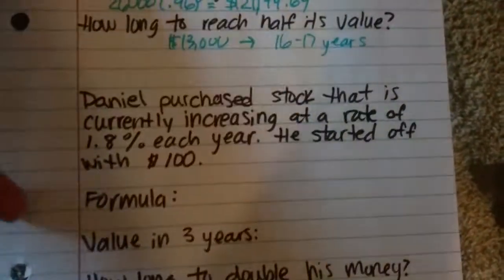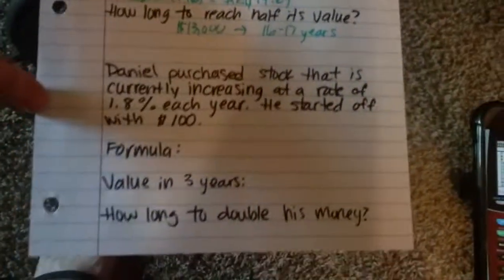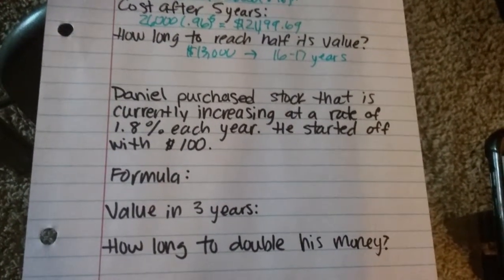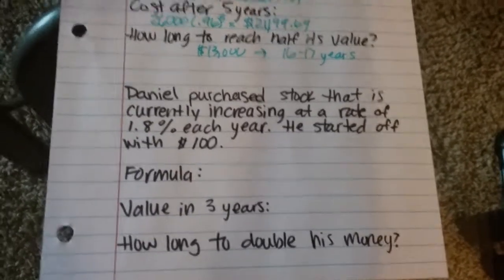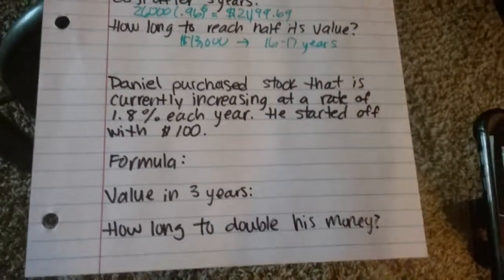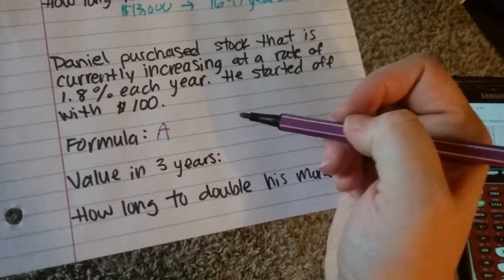All right, one more example with the decrease. That was a decrease, so now let's do an increase. It's going to involve Daniel. Let's switch colors and make it purple. Daniel purchased stock that is currently increasing at a rate of 1.8% each year. He started off with $100. So what is going to be my formula to start off with? Well, we don't know how much money he's going to have.